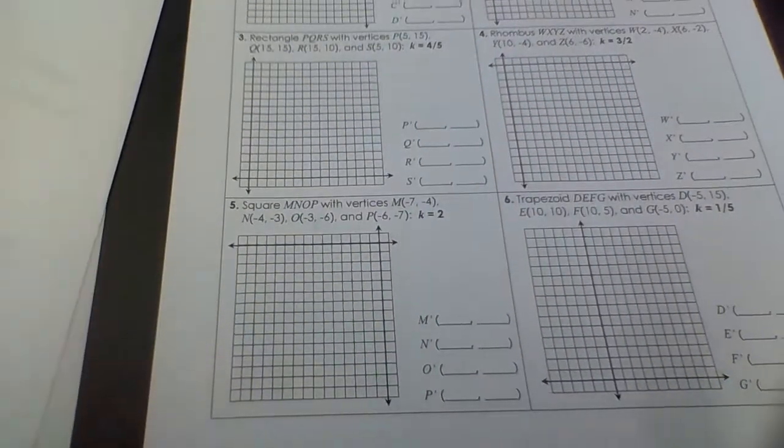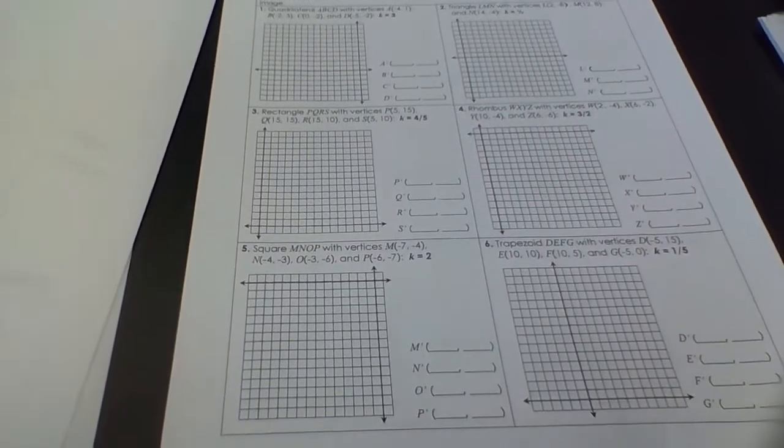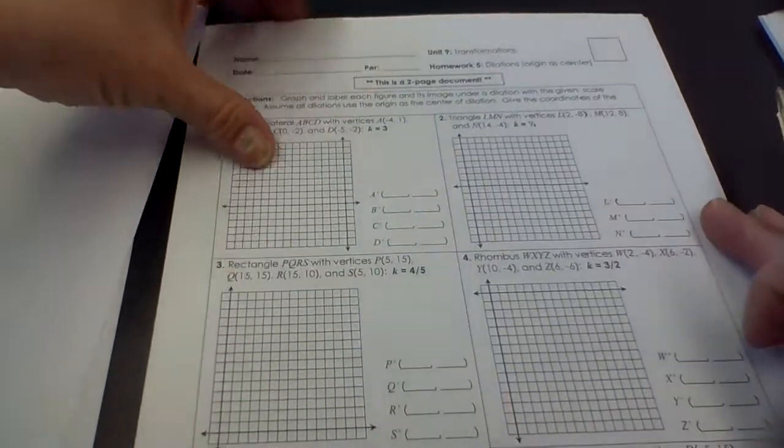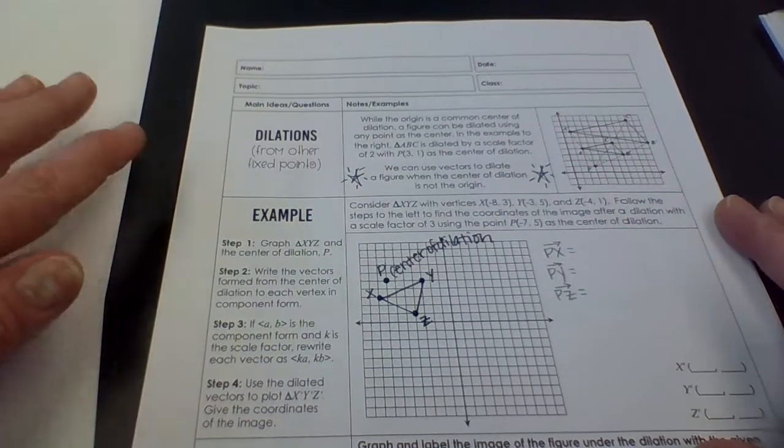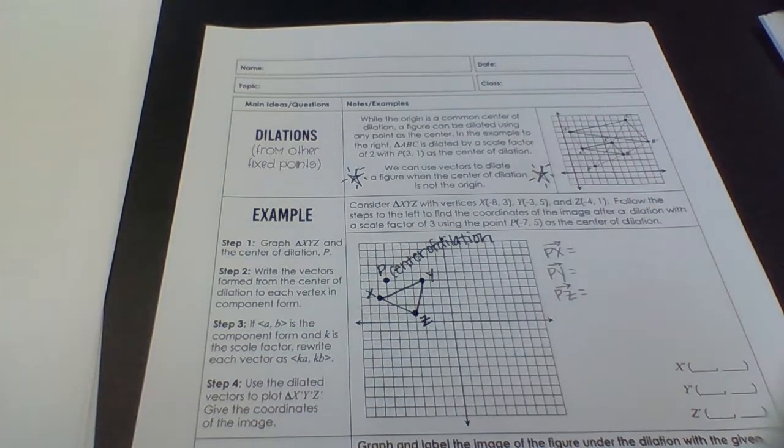All right. So in this homework, homework number 9, I want you to do the odds again, but I also want you to try not to graph unless it's absolutely necessary. I'm going to go ahead and stop this video and then we'll do dilations from other points in a separate video.